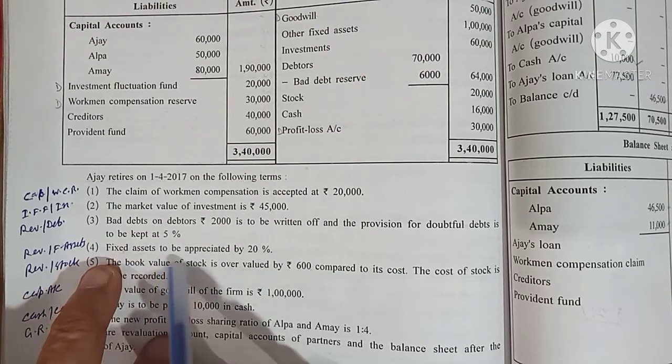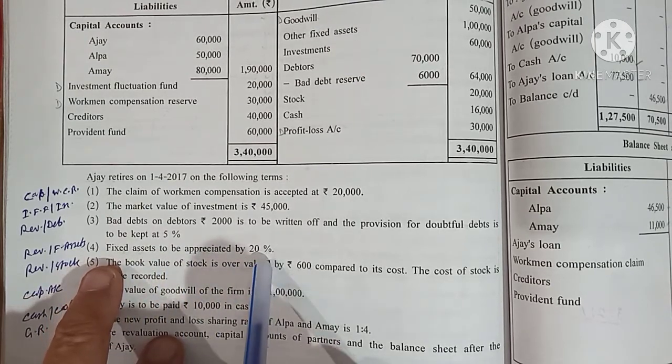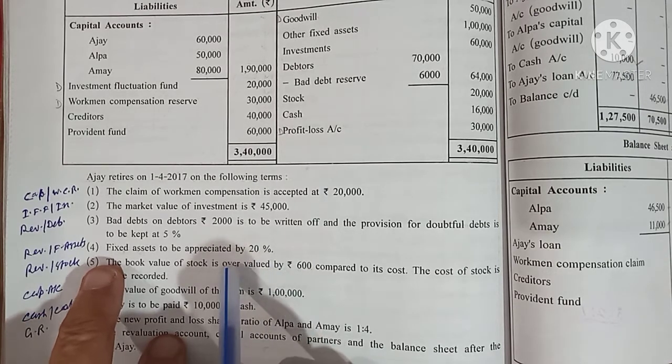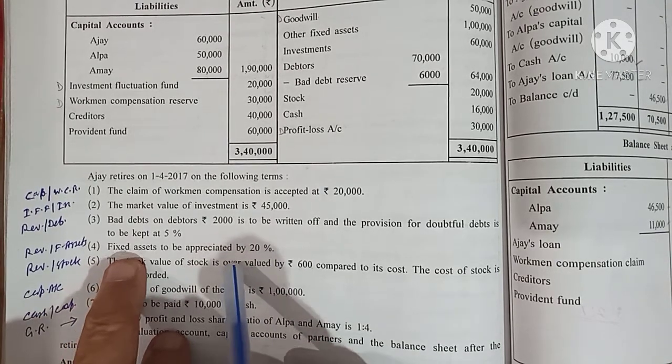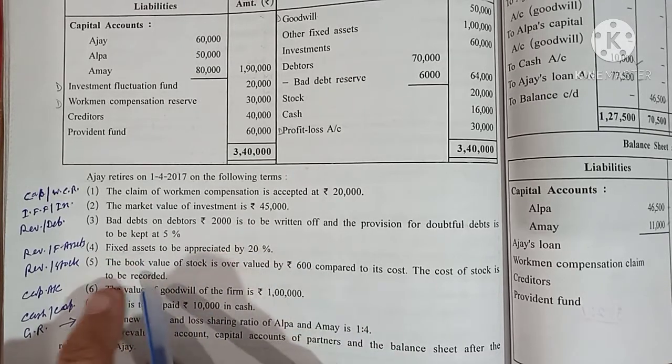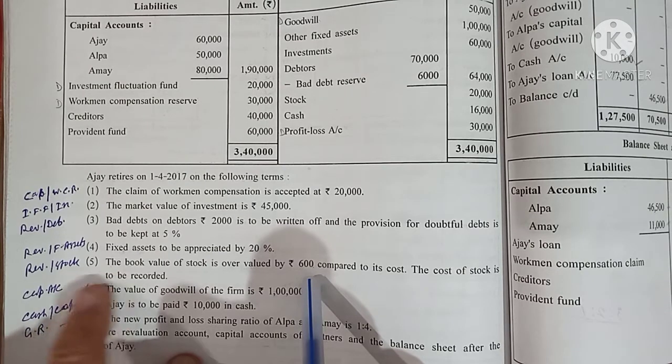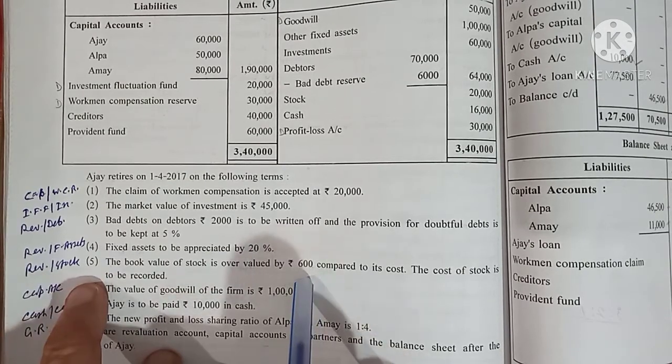Fourth, fixed assets are to be appreciated by 20%. Every one of you knows. I think no need to say this one. Even though I am telling, it will affect the revaluation account and fixed assets account. Number 5, book value of the stock is overvalued by rupees 600. It will affect the revaluation account and stock account.